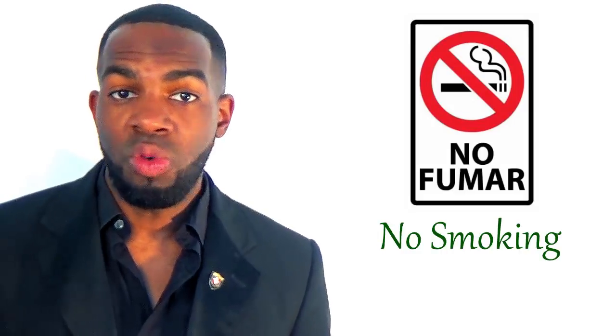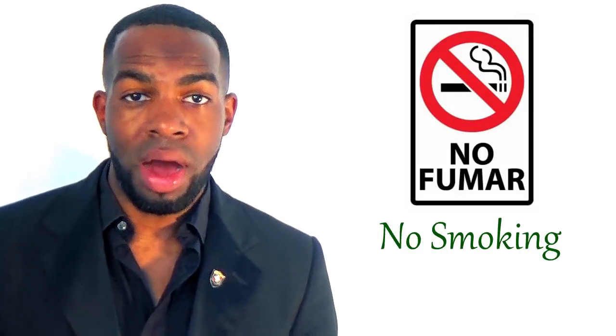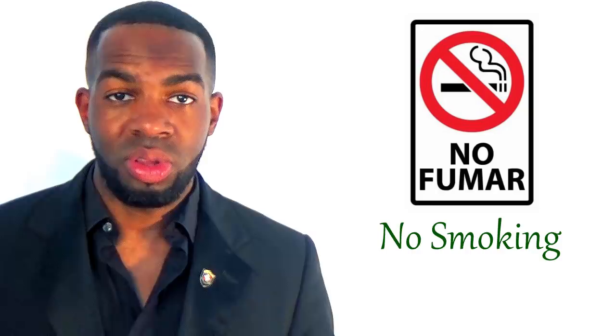Now let's get into the ing part of the commands though. If you see signs out in the street, like you've seen in English, no smoking, no swimming, stuff like that, then it's going to simply say no plus the infinitive. So the no smoking sign in Spanish will just be no fumar. That literally means no smoking. It's just that simple.